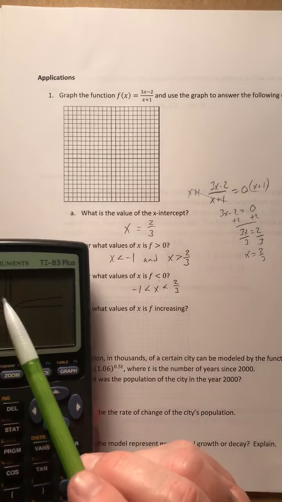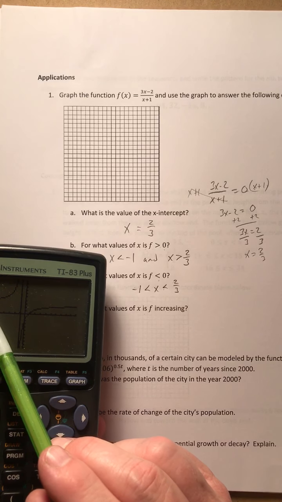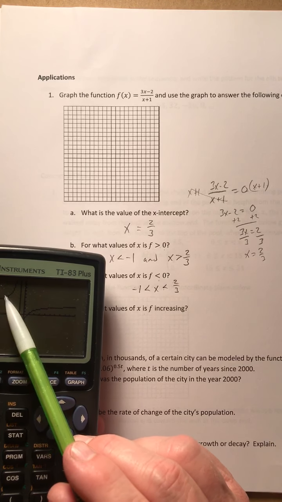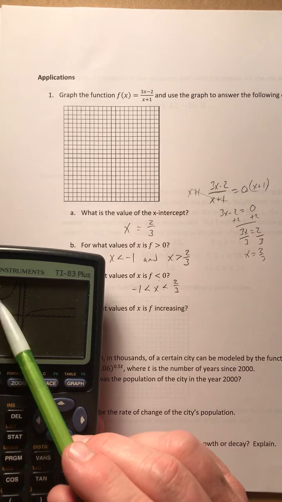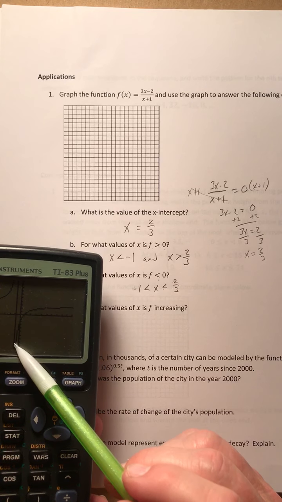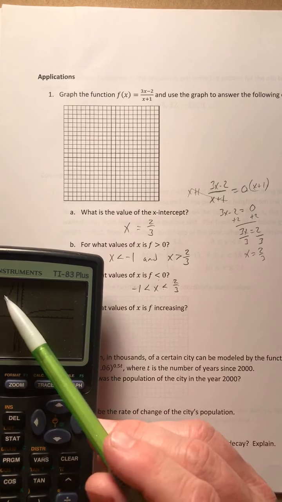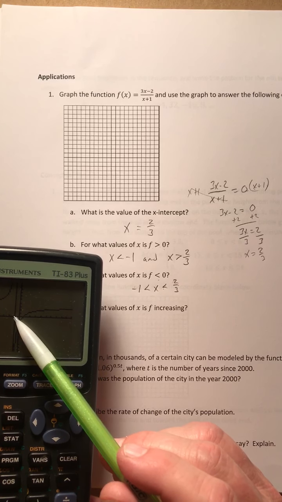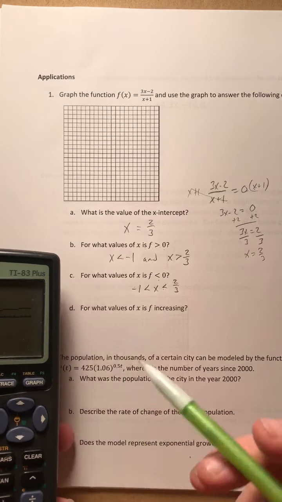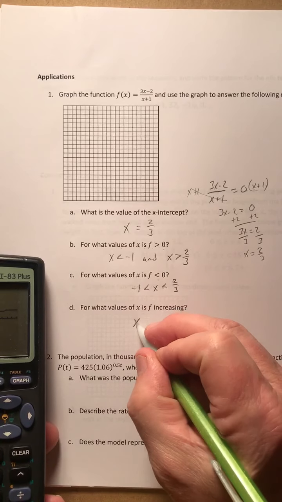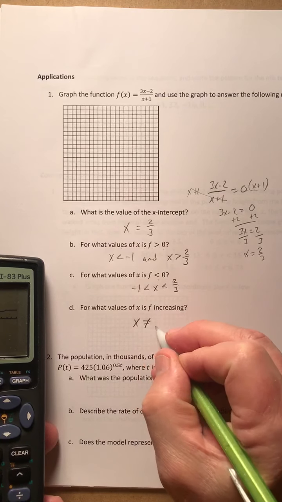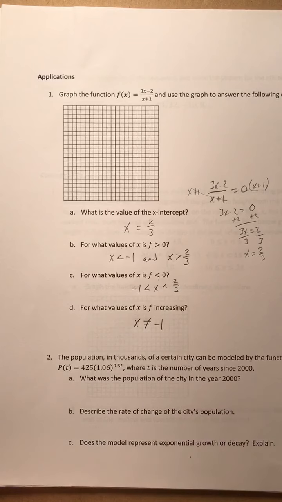And then the last question says, for what values of x is f increasing? So when's it increasing? So you look at the graph, always read it from left to right. Well, this one is increasing the whole time. This part, again, over here, it's increasing the whole time. So it's increasing everywhere except when x is negative 1. So the answer here is when x does not equal negative 1. That's when it's increasing. All right?